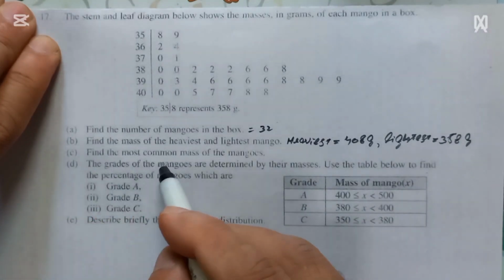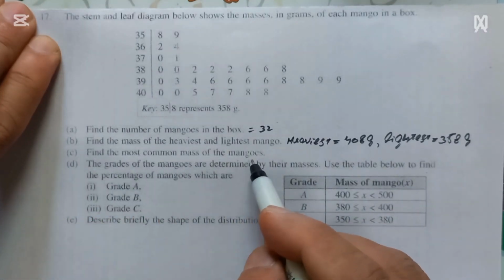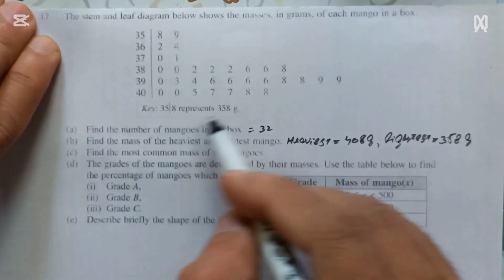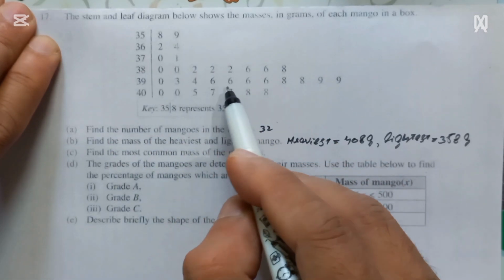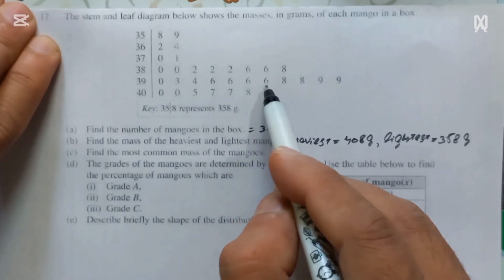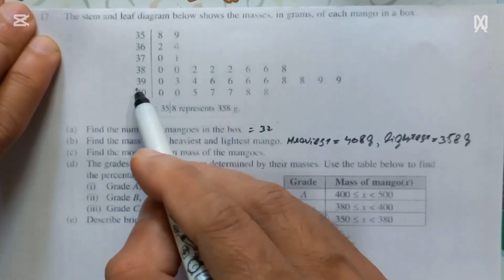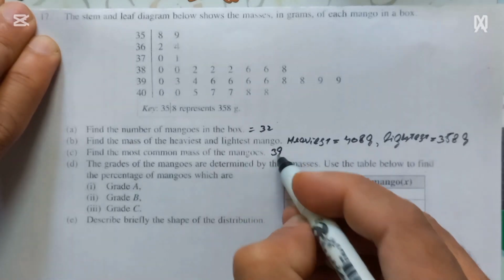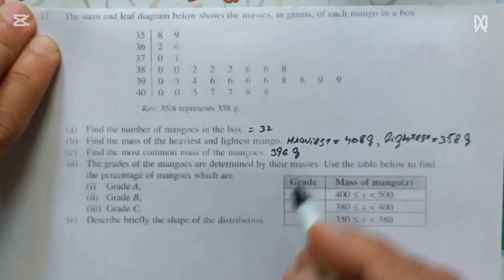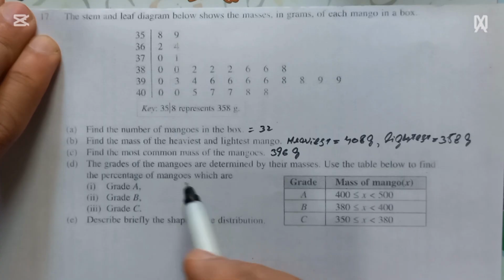Okay, C part, find the most common mass of the mangoes. If you look at the diagram, this number appears 1, 2, 3, 4 times. This is coming most of the time, so it will become 396. So 396 gram is the most common mass.